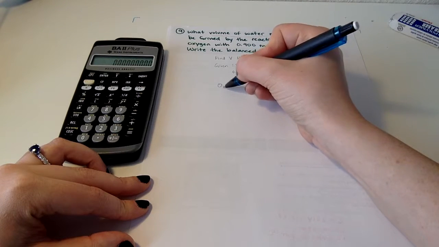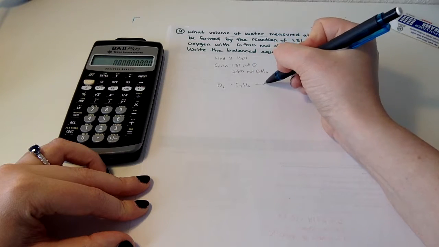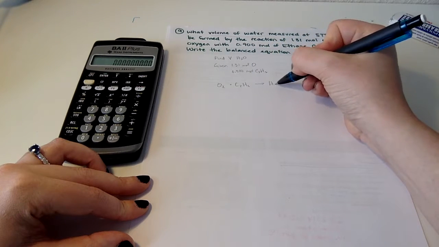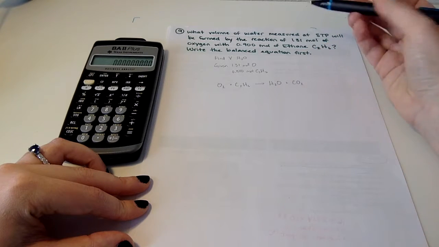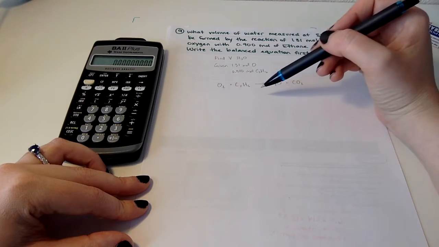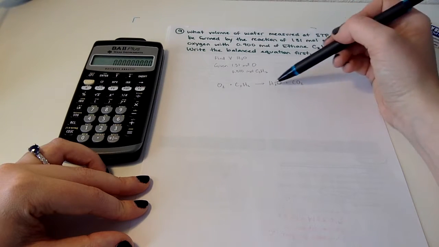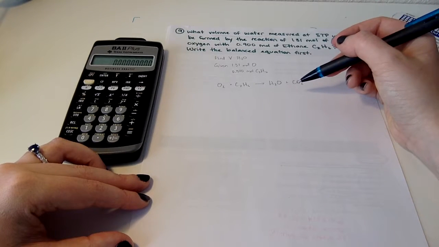So O2 plus C2H6 equals H2O plus CO2. So oxygen plus ethane equals H2O and CO2.